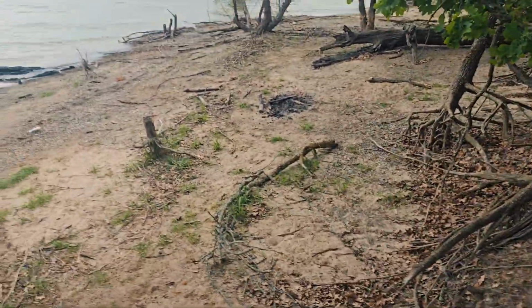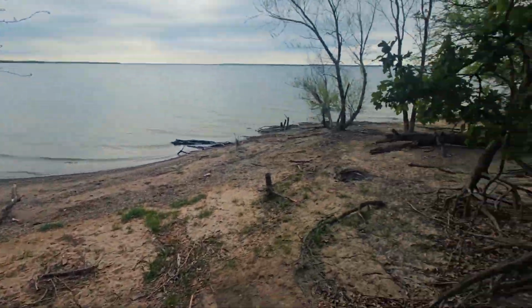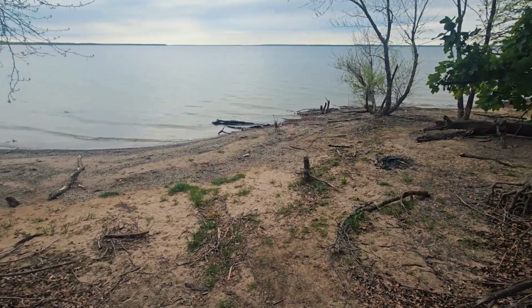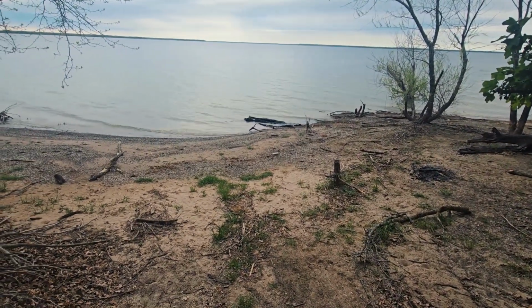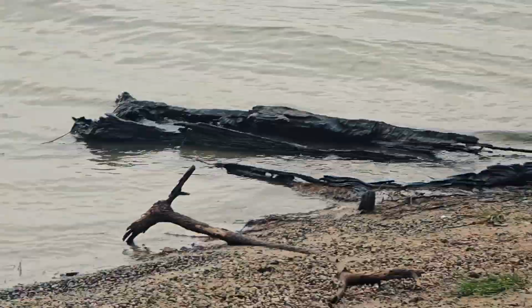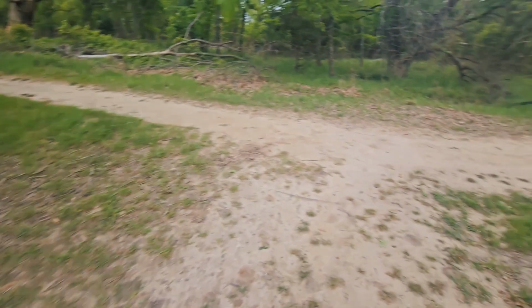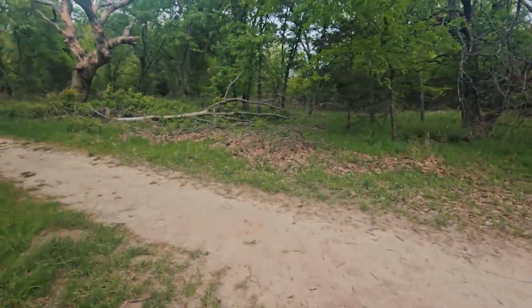People had a fire here. Not supposed to, but you know, whatever. It also looks like they burnt a tree. Nice beach area though. I really like this as well. I'm really digging this swampy feel.